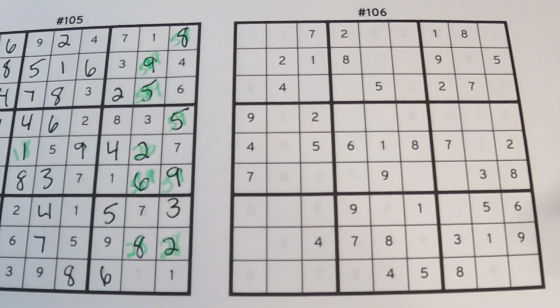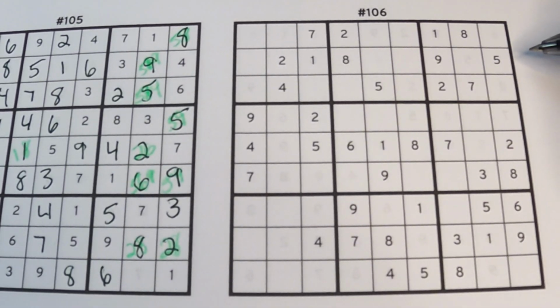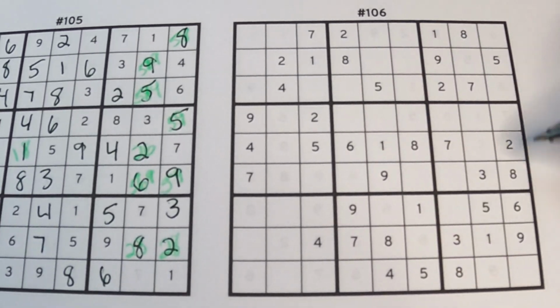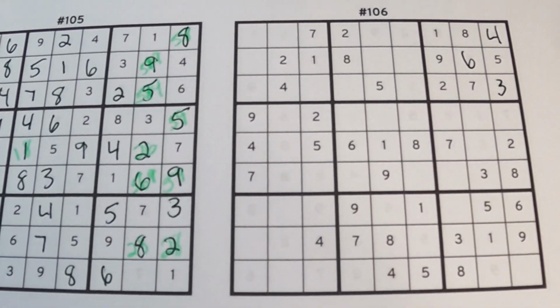Looks like today we're doing puzzle number 106. And if we start with this box, we're missing 3, 4, and 6. We've got a 4 here and a 6 here, so this is our 3. That 6 means this is our 4, 6.